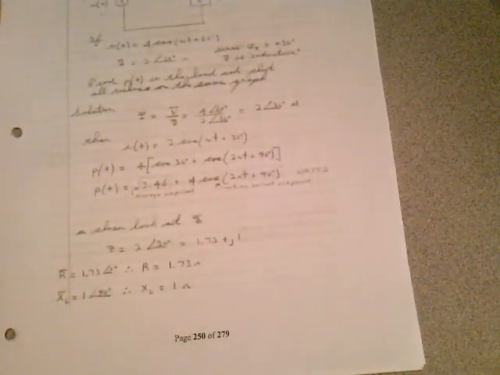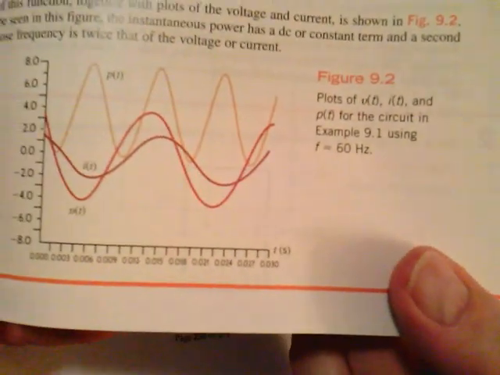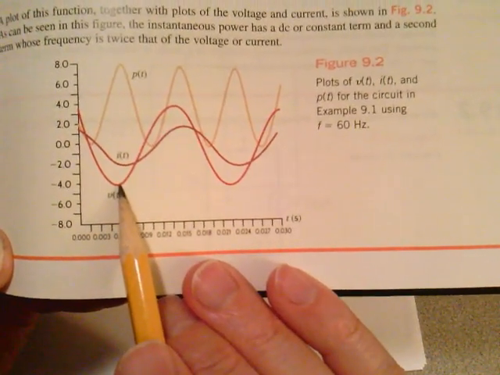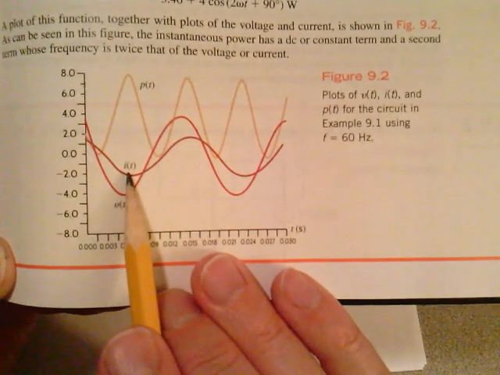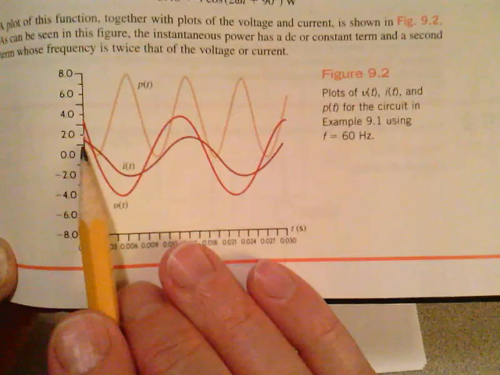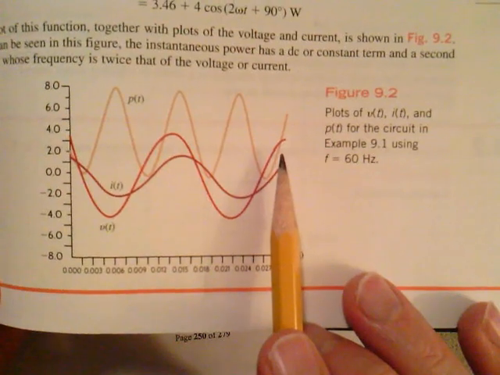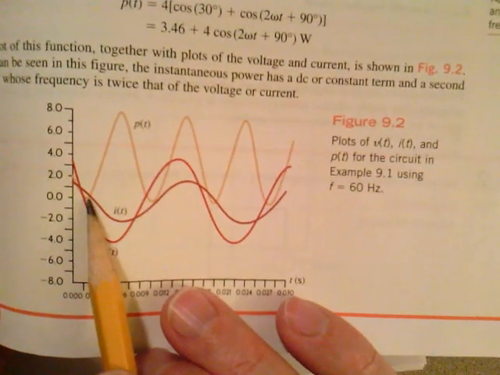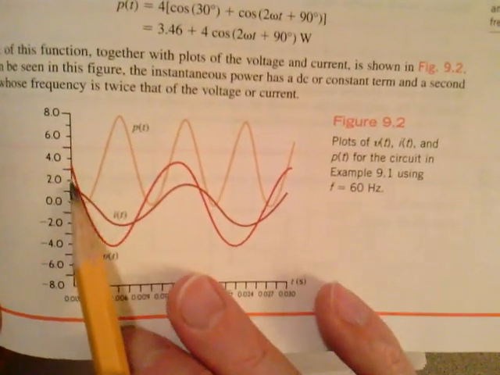So what I'd like you to do is take a look at this example problem 9.1, and what I did was I plotted that. And I want you to notice something here. The one curve right here represents the voltage, and you can see where it has a maximum value here. The other curve represents the current, and you can see where it has a maximum value. So what the author did is he plotted the voltage and he plotted the current. And if you multiply these graphically point by point, multiply this times this, you get these different points here. And this is actually the power waveform.